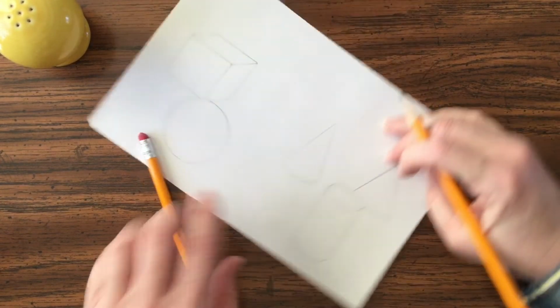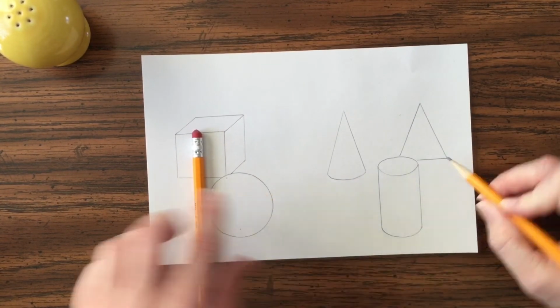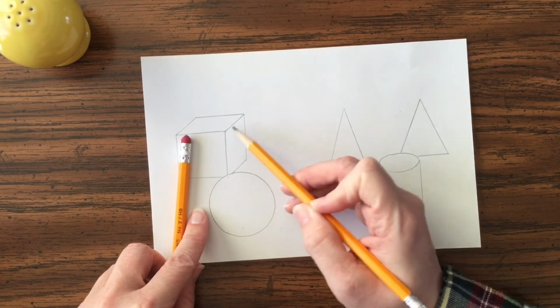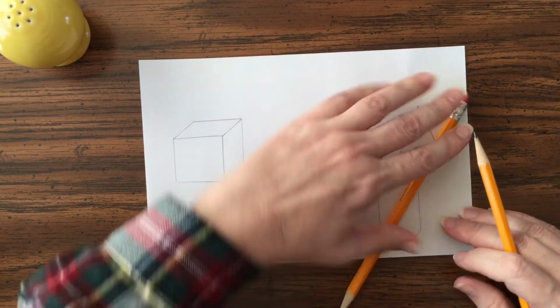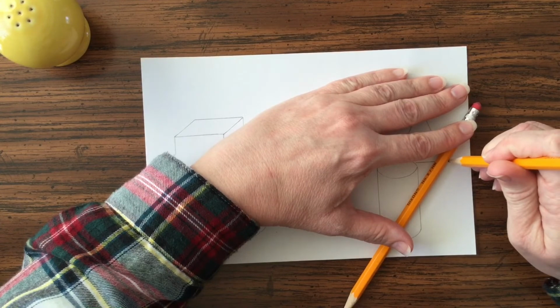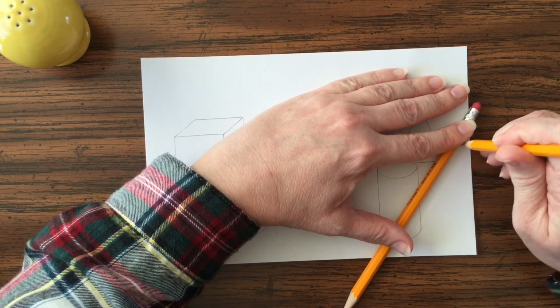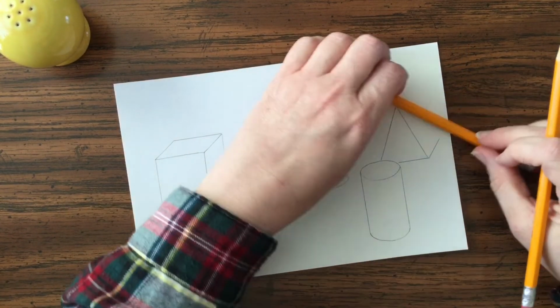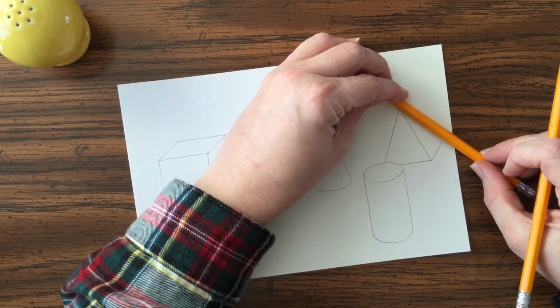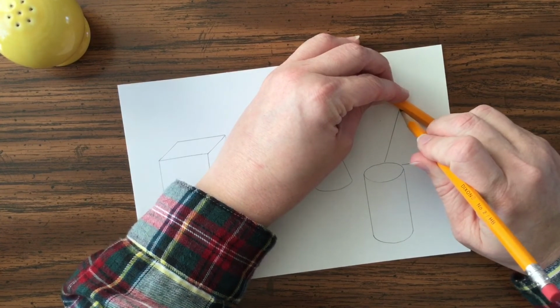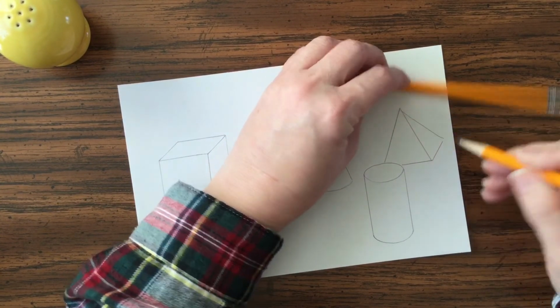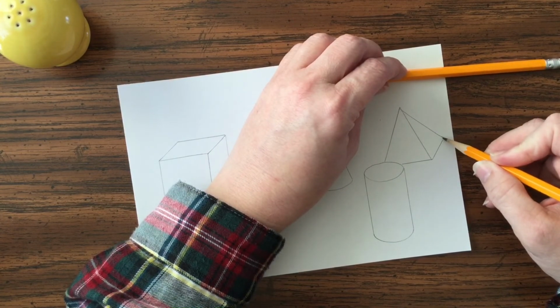That's okay. Now, what I'm going to do, remember how I did a diagonal lines over here to make it look 3D? I'm doing the same thing here, just from the bottom of the triangle, and then I just draw to the point. Oops, my pencil moved a little on me there.